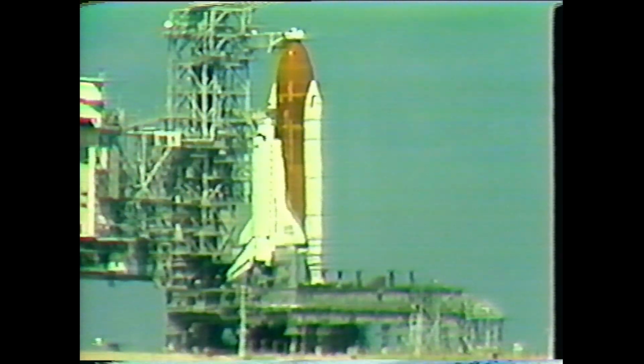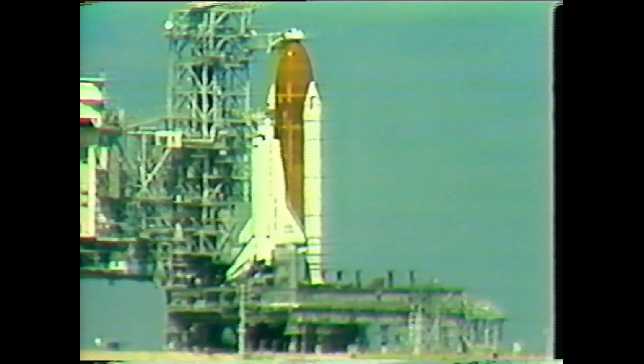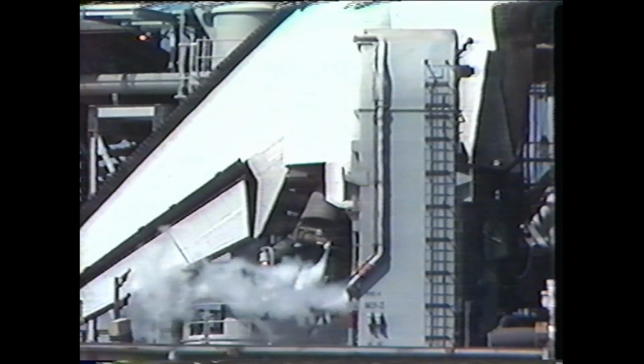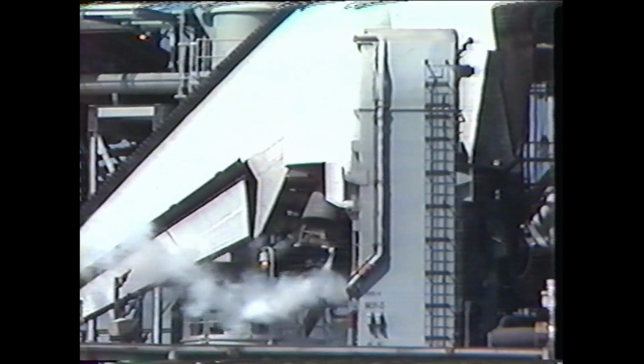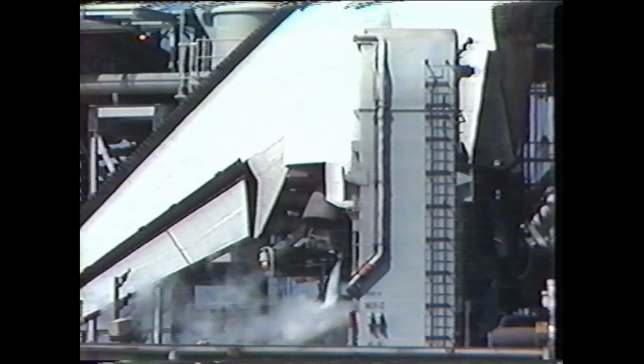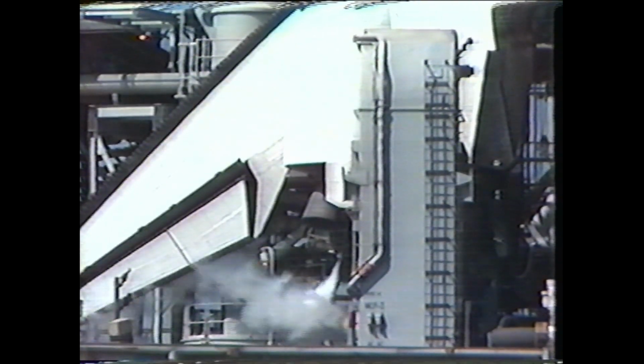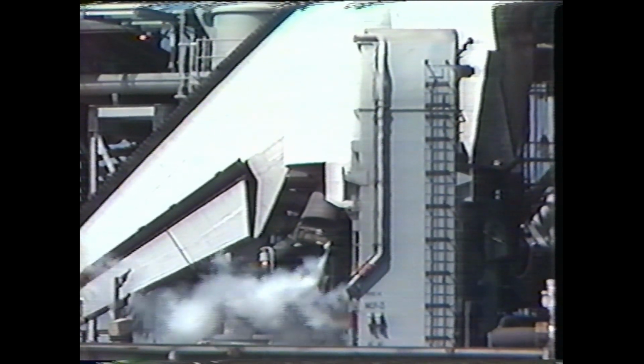Coming up on the 4-minute point in the count, the orbiter flight control surfaces such as elevon, speed brakes, and rudders are now being moved through a pre-programmed pattern. That's all 3 engines now being moved in a pattern to verify their readiness to support the ascent flight control. After going through their paces, they'll be aligned to their start positions.